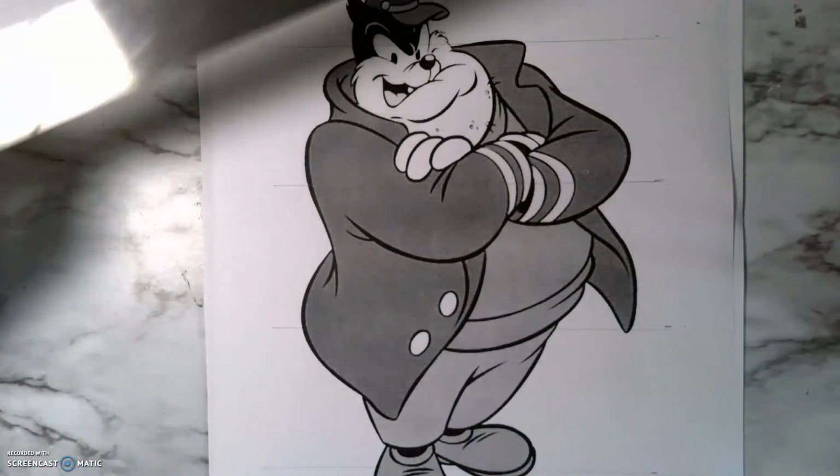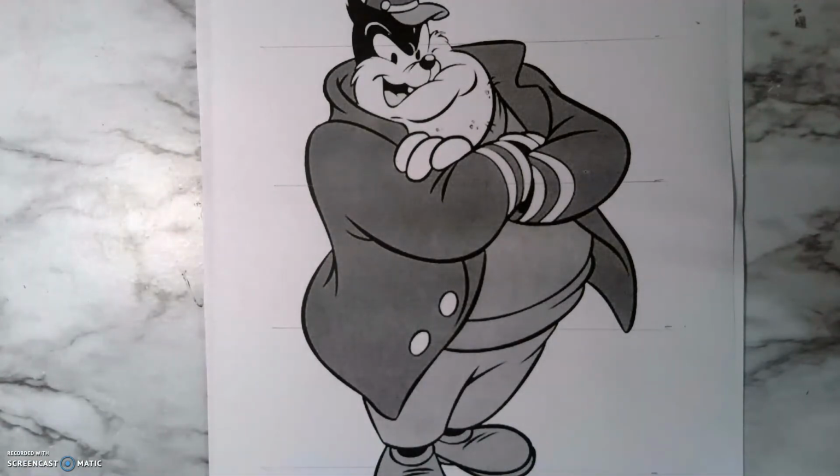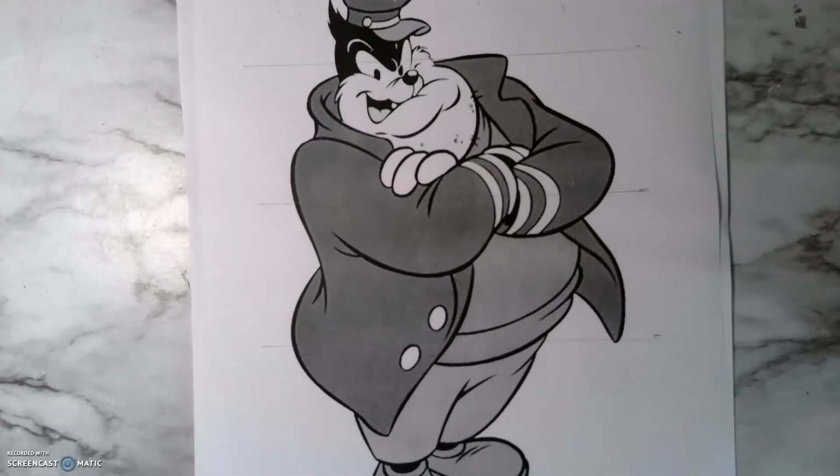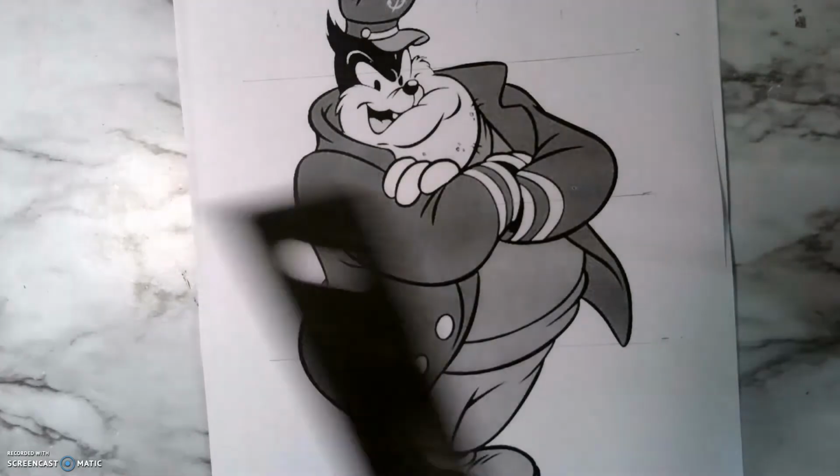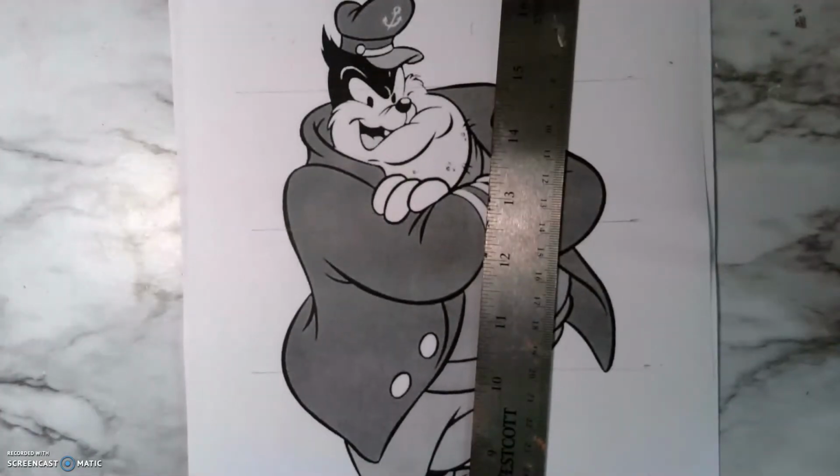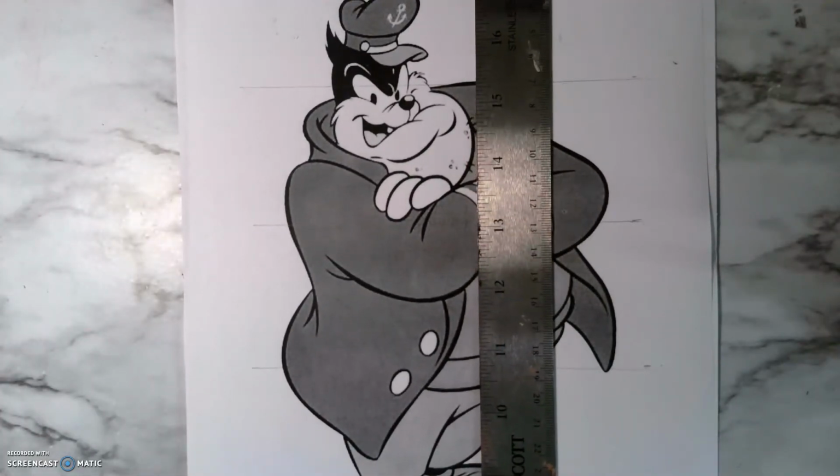Okay, and see how light I've drawn it, and top down also in the same manner.